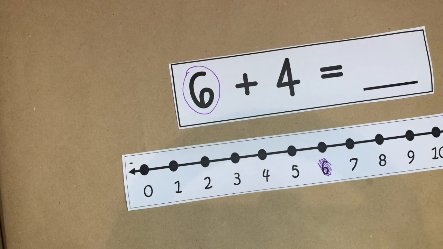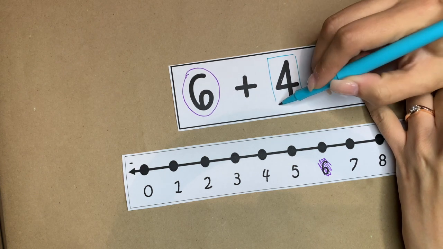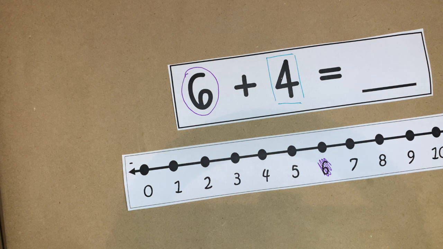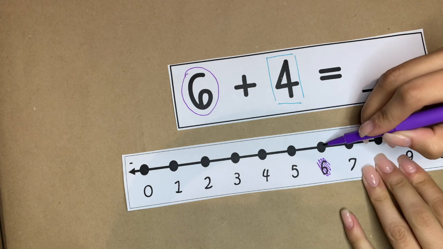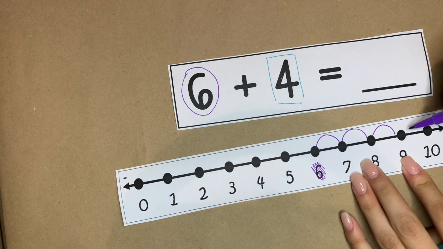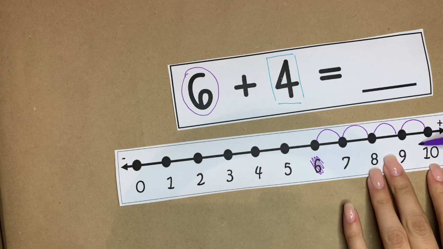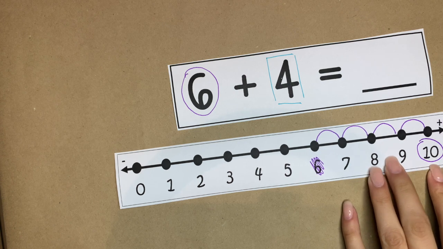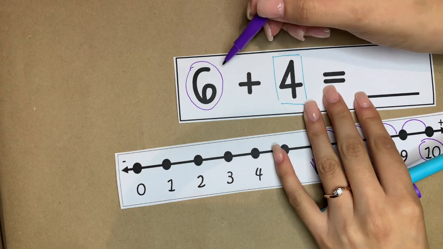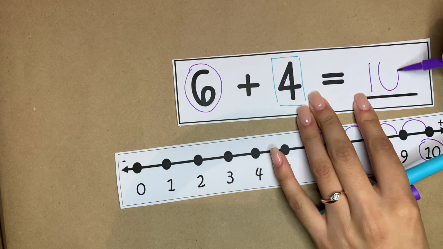And the second number is telling us how many times we need to jump. So ready? We will jump 1, 2, 3, and 4. And we end at the number 10. Excellent. So 6 plus 4 is equal to 10.